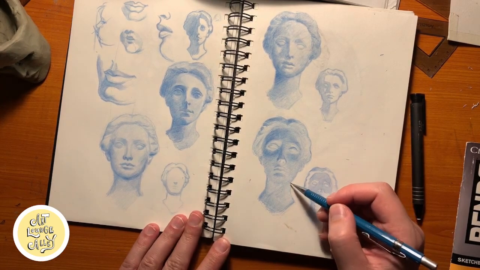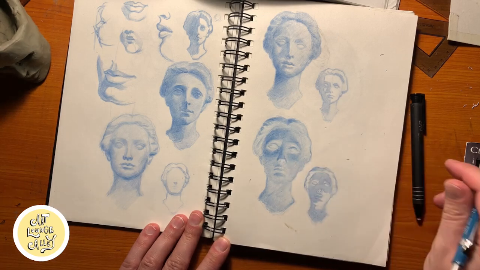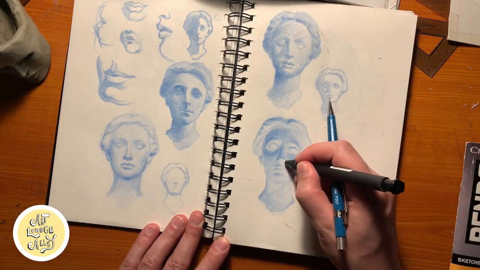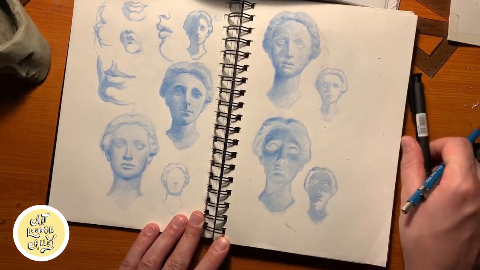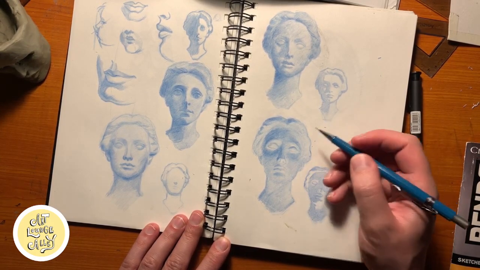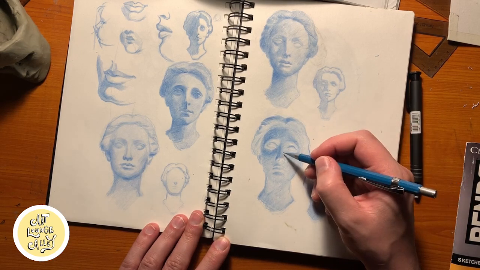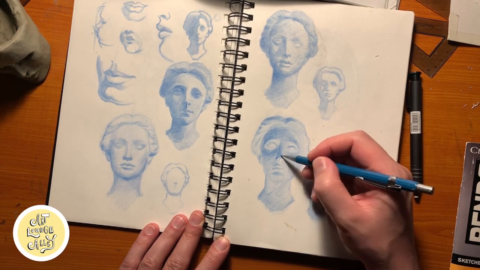It's also a game of patience, as I mentioned before. Just gradually, little by little, working to darken up areas. Not doing it all at once.